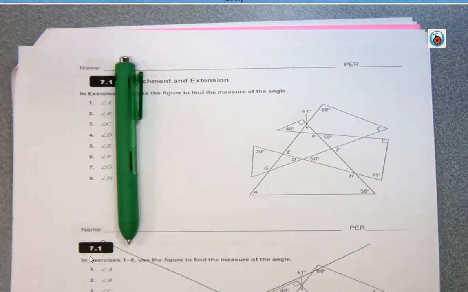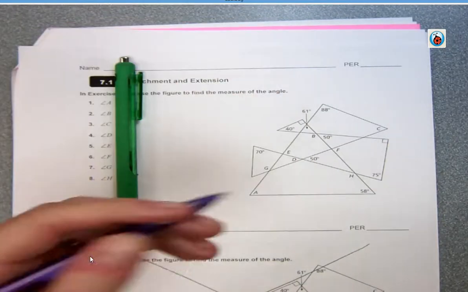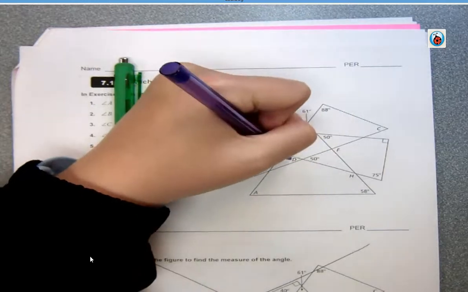Alright, so this is the second video of these notes. The other one got cut off accidentally. This page right here is just going to be a challenge page. It's pretty difficult, but just see how many of these you can get.